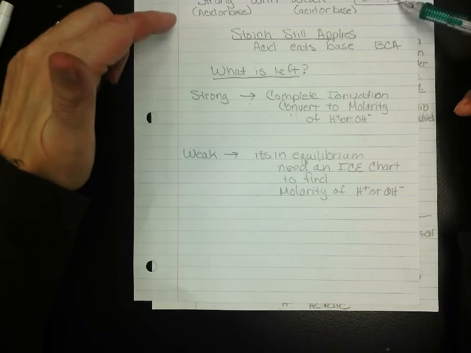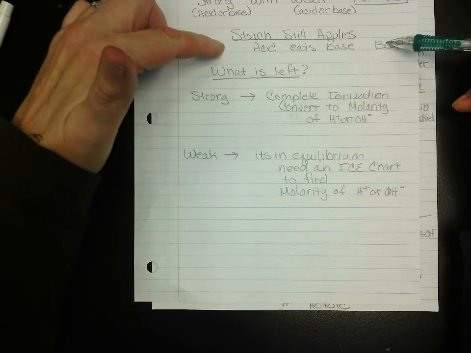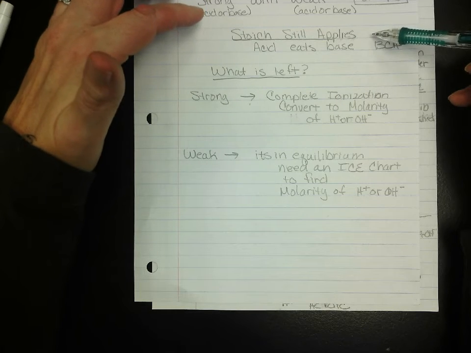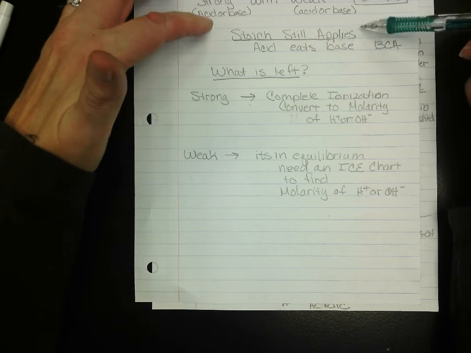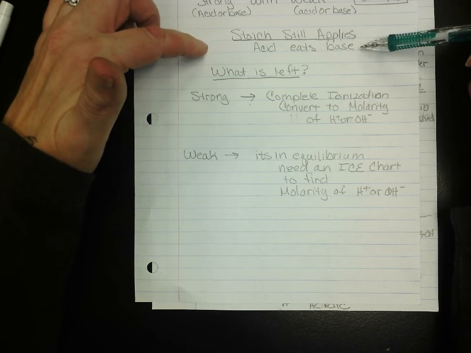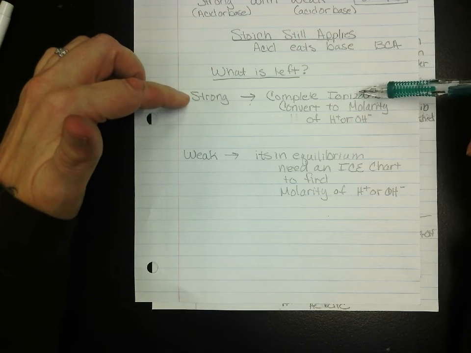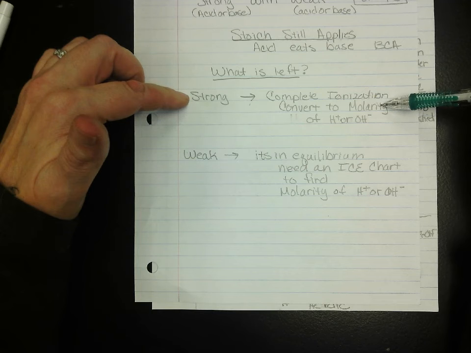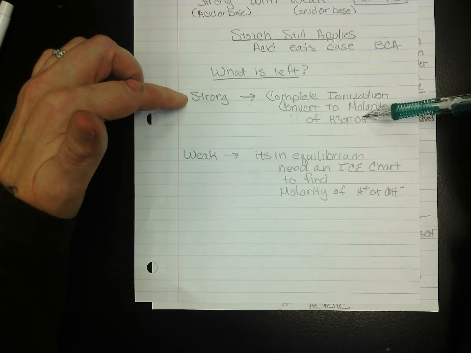Now, if I have a strong with a weak, we need to do two steps. First of all, my acid is still going to eat the base. So this is a regular stoichiometry. Even though it's weak, they still react stoichiometrically. Okay, and we need to see how many moles is left. If a strong acid or base is left, it's going to completely ionize, and you can convert that molarity to the concentration of H plus or OH to get the pH.